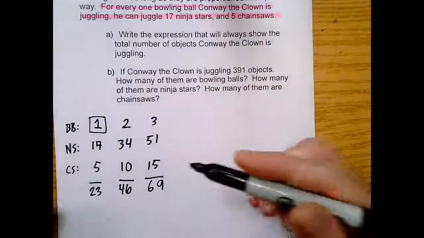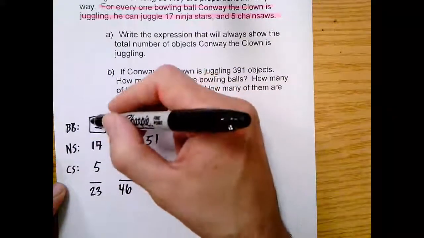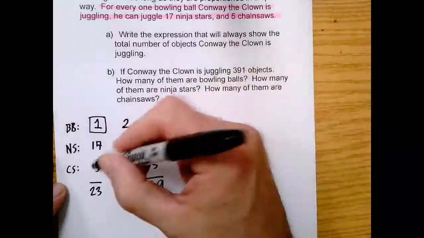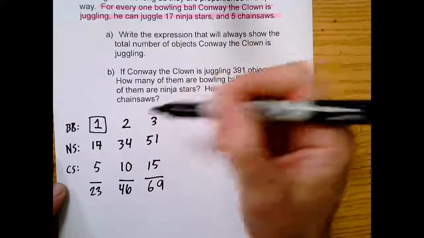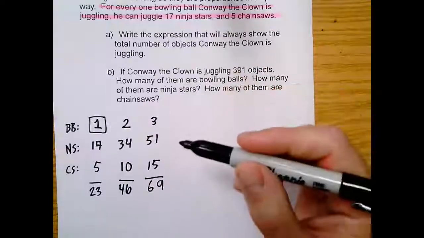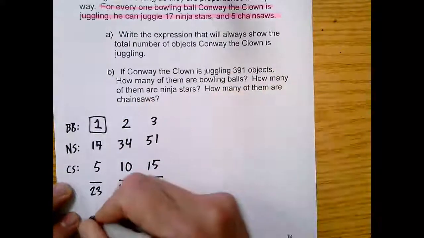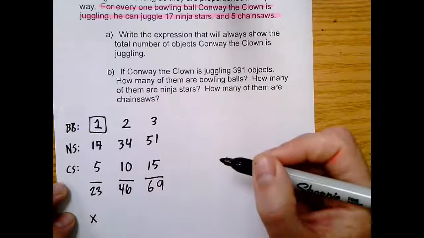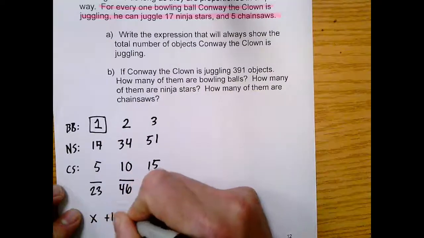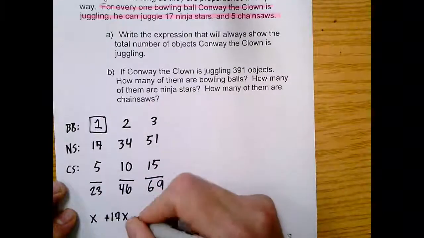So using that same idea, if the x value is 1, that's what happens. If the x value is 2, 17 times 2 is 34, 5 times 2 is 10. If the x value is 3, same idea, 17 times 3, 5 times 3. So in essence, we just represent the bowling ball as x. We can say that's x. And then the ninja stars are just going to be 17 times x. Okie dokie. And the chainsaws are just 5 times x.